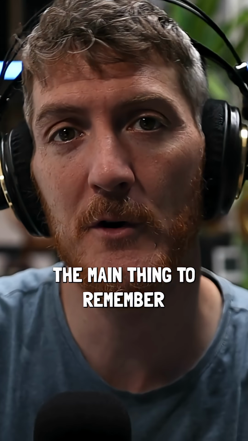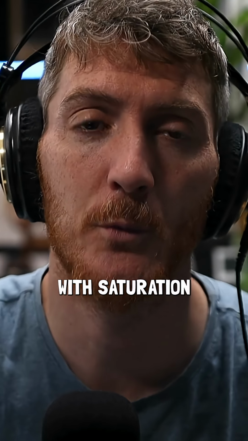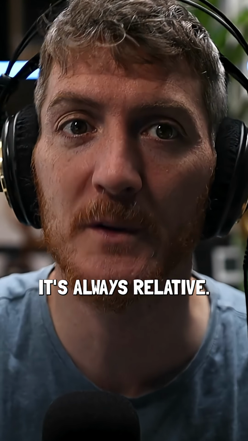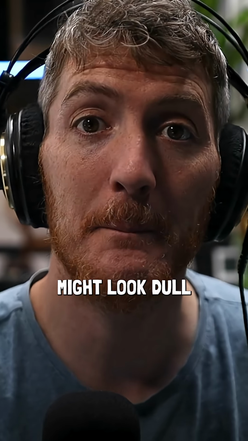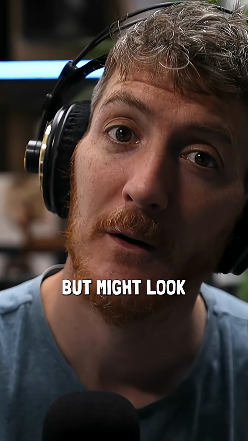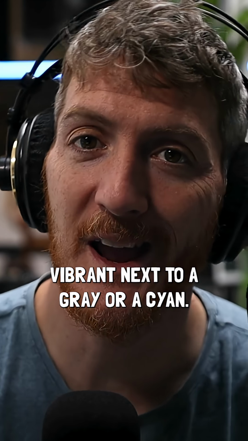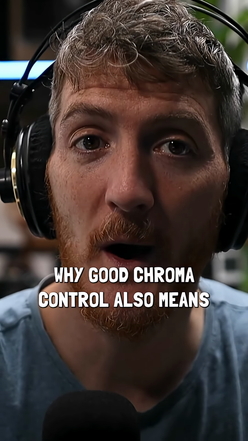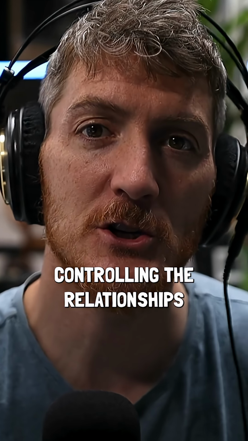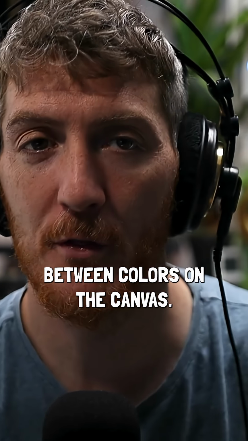The main thing to remember about chroma, and it's the biggest difference with saturation, is that it isn't absolute, it's always relative. A red might look dull next to an orange, but it might look vibrant next to a gray or a cyan. And that's why good chroma control also means controlling the relationships between colors on the canvas.